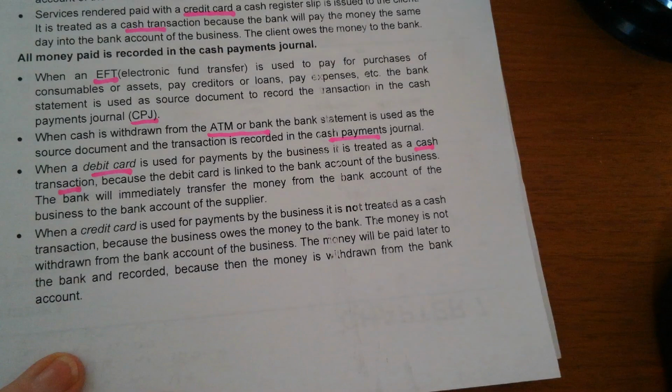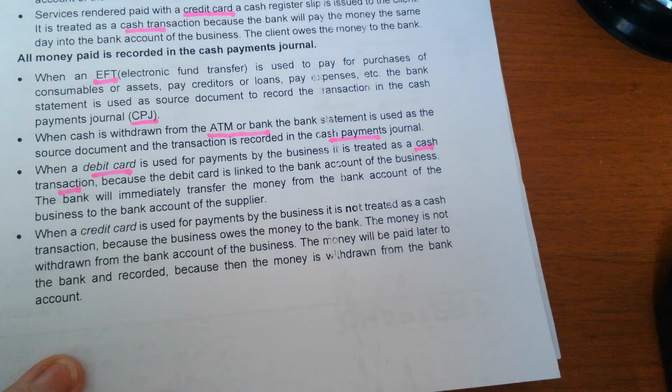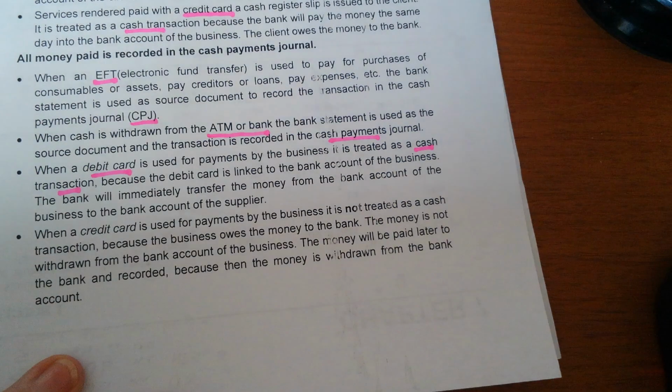If we pay with a credit card, you can't show it in your cash payments journal because we get a credit card from the bank and they allow us to have a certain amount of credit. So if we buy anything or we pay something with a credit card, we pay the supplier. They are satisfied because they get their money immediately.